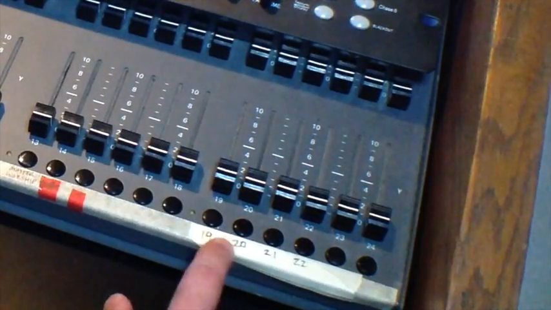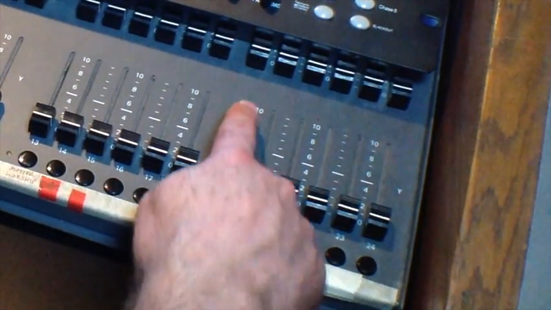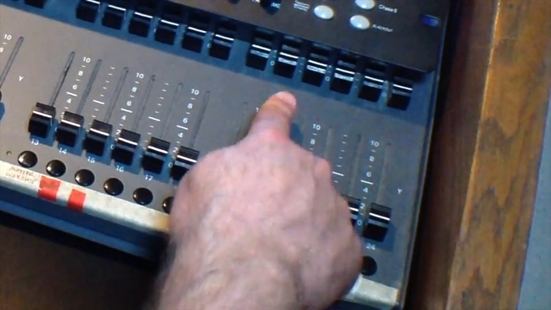And then up here, sometimes if we have a special event or special programs, we will program these extra banks for musicals or things like that, whatever we might need.